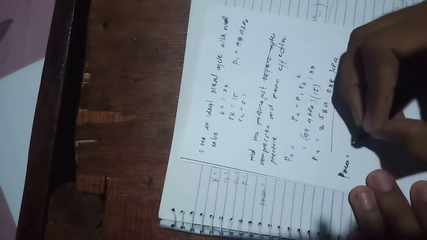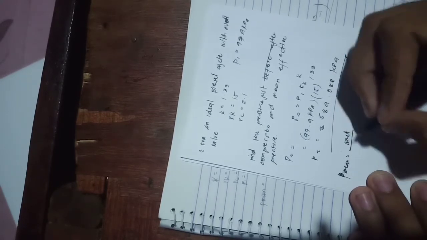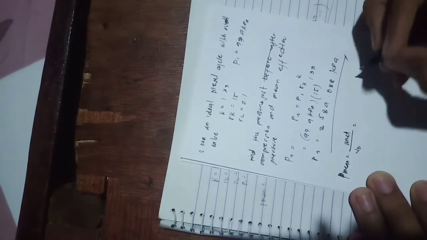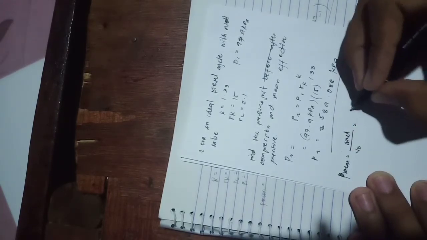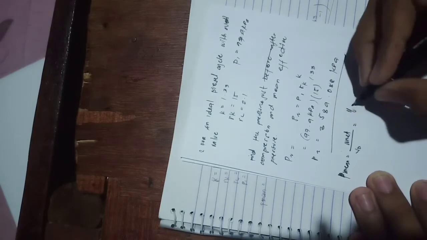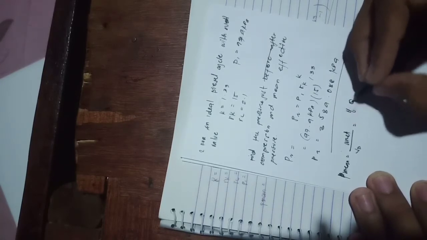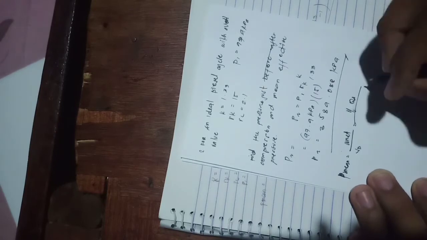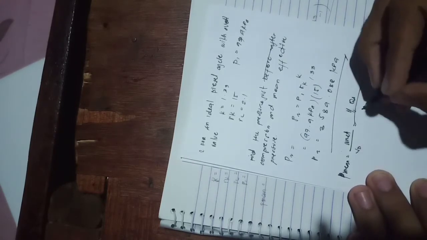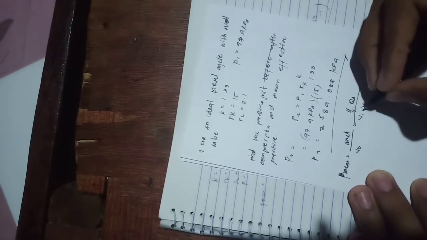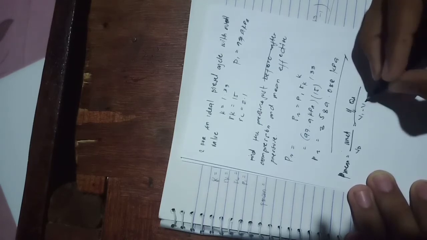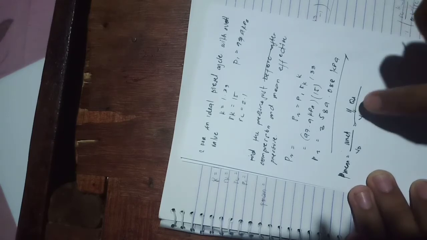For mean effective pressure, we have the equation work net over the volume displaced, where work net is equal to the efficiency multiplied by the QA, or the heat, and the volume displaced is V1 minus V2. So let's find the efficiency.